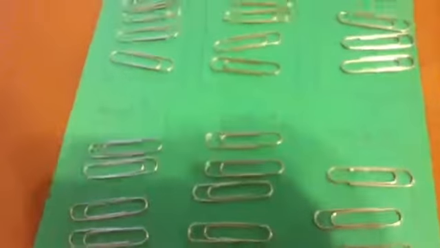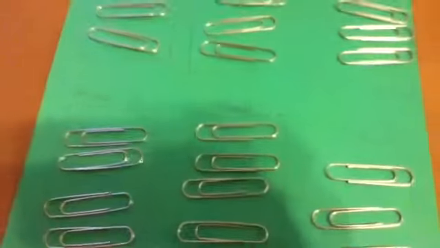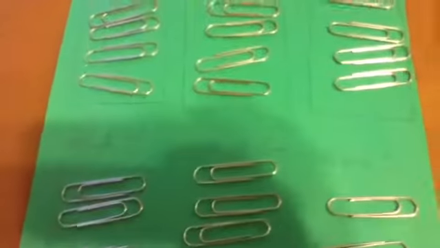Alright, so what do we do next? Well, now we need to find the fractions, okay? So, remember we talked about fractions have a numerator and a denominator. The denominator tells us how many parts of a whole we're looking at.